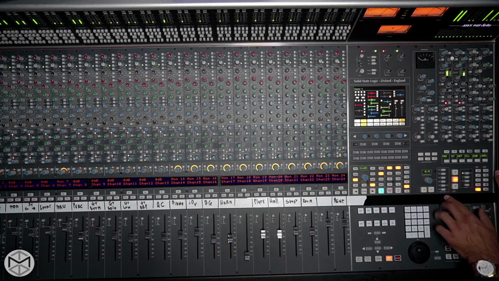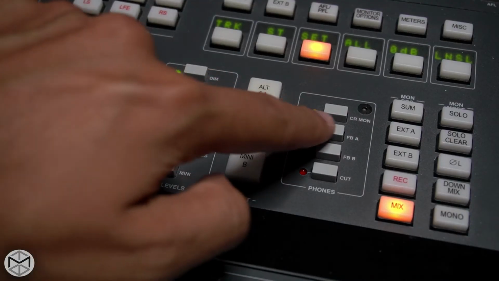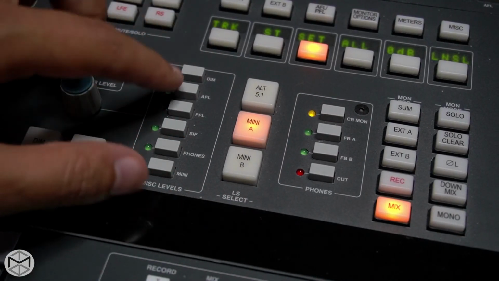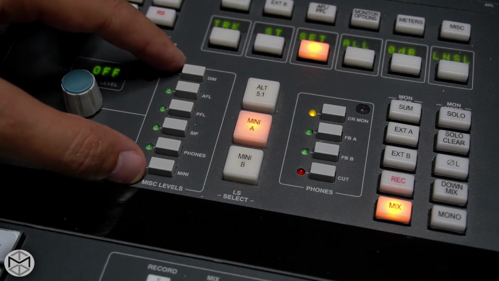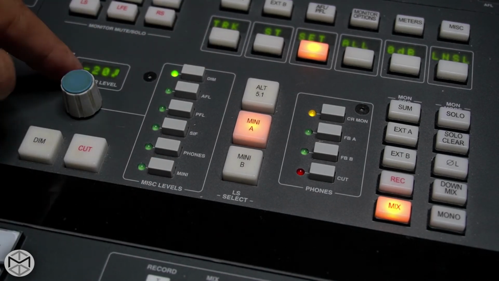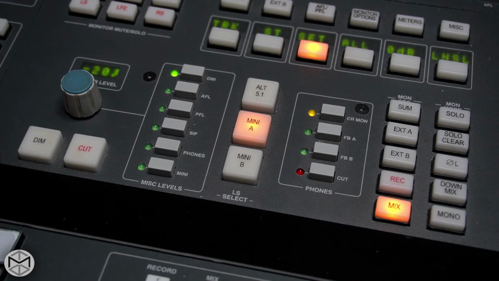Along with this, we have our miscellaneous level. As I showed you before, over here is where we could set our dim level, our after-fader listening, pre-fader listening, our phones, and our mini level.